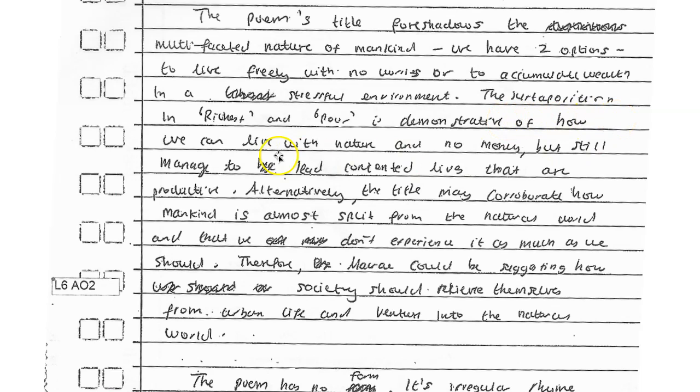In this poem, the juxtaposition is between richest and poor. And it doesn't matter what the poem is, I promise you, you will find juxtaposition and contrast in there. So I always train my students to look for that in their language text as well, in the language exam. Contrast and juxtaposition is always present.